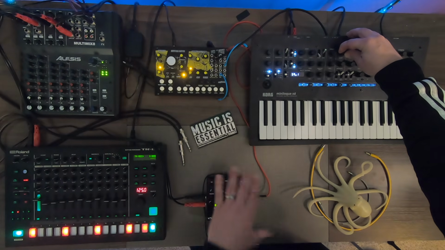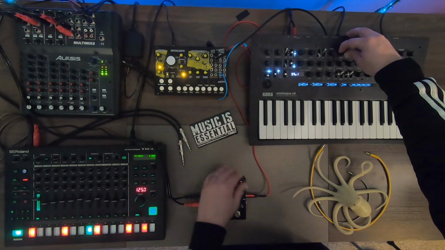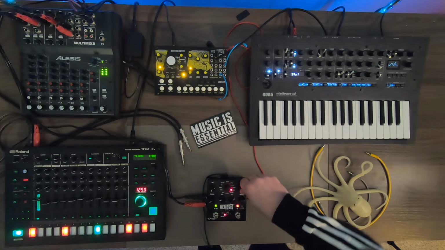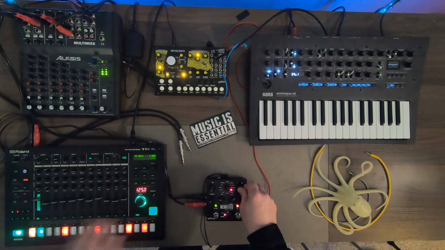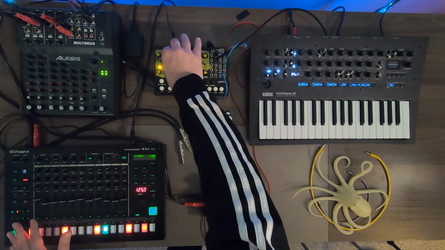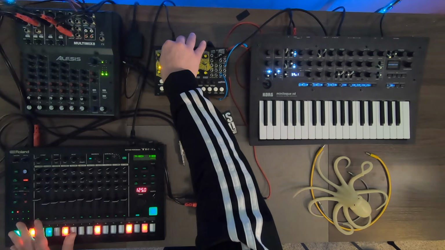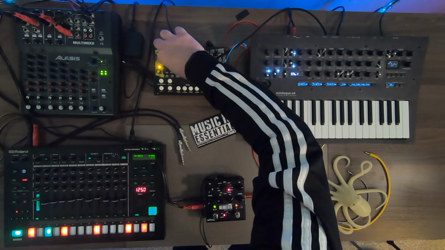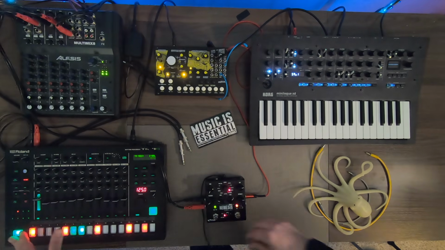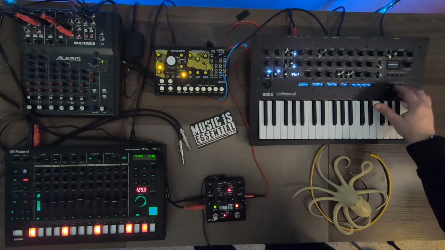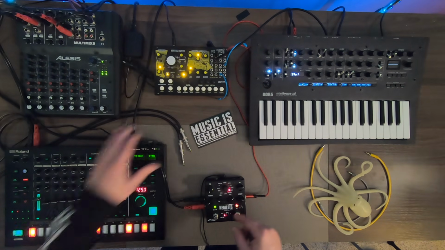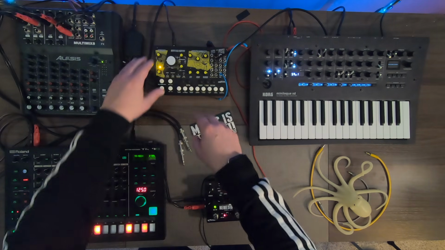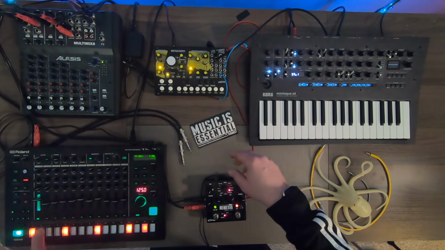I'm introducing a little bit of delay with the high filter sweeps here. Well, we're in this down, right? So, okay, that's one playability part. This synth is pretty cool because it's very, very playable. Let's hear this.